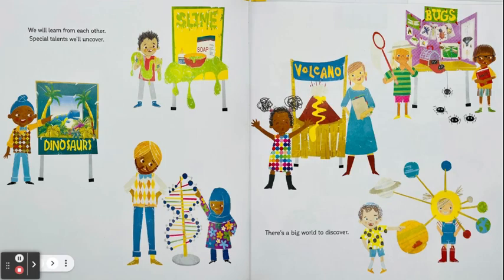We will learn from each other, special talents we'll uncover. There's a big world to discover.